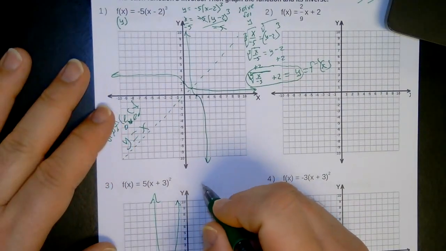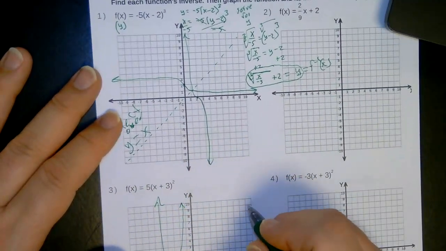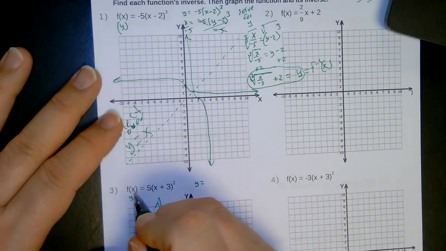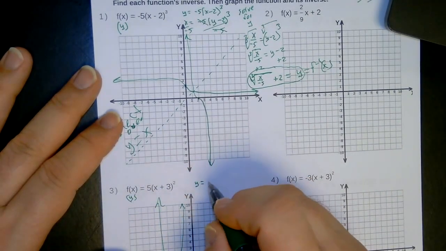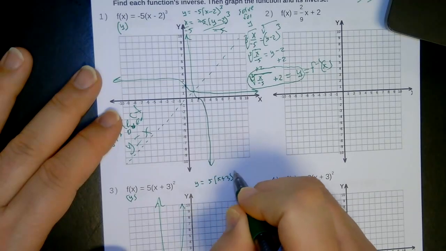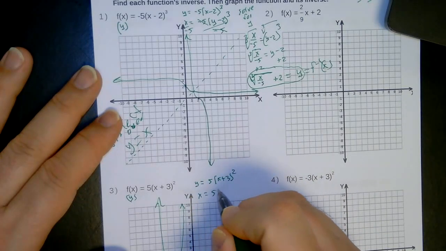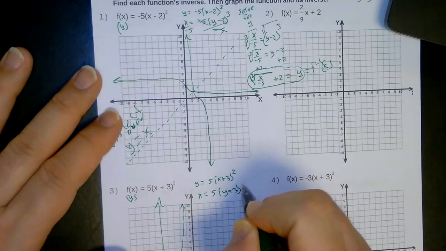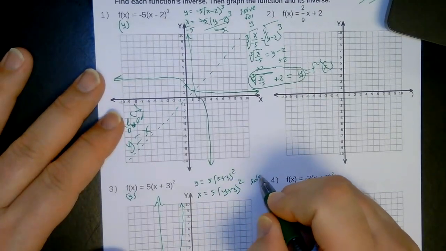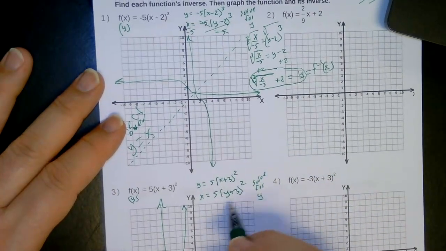Now, if I do the work to solve this, I'm going to, again, off to the side somewhere, substitute y in for f of x. y equals 5 times x plus 3 squared. Flip-flop my x's and y's. You get x equals 5 times y plus 3 squared. Okay, now at this point solve for y. Always solving for y.